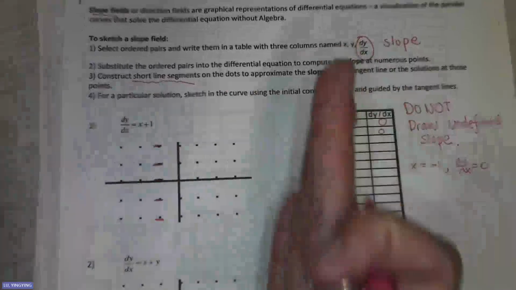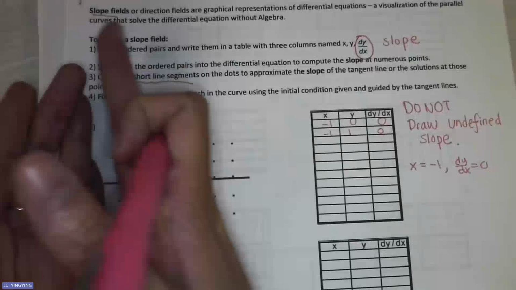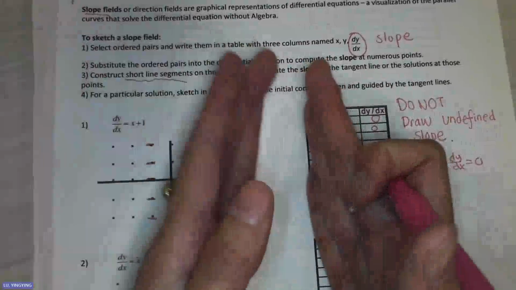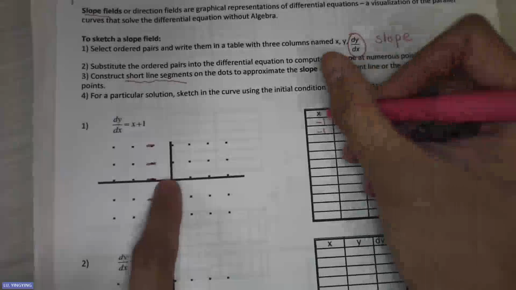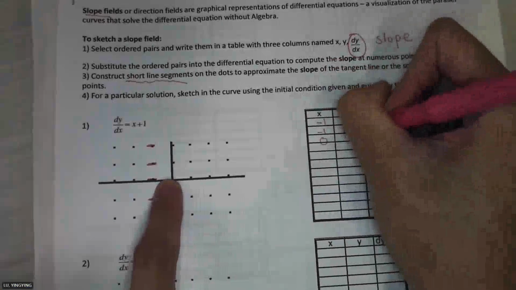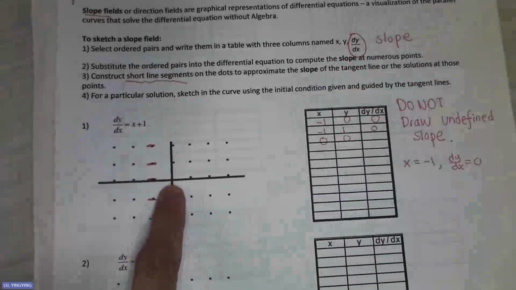That's too much work. And then we want to see how the curve is doing as you go toward the right or toward the left. Let's go to the right first. What happens when x is 0? For example, 0, 0.